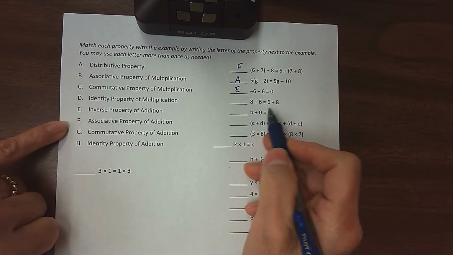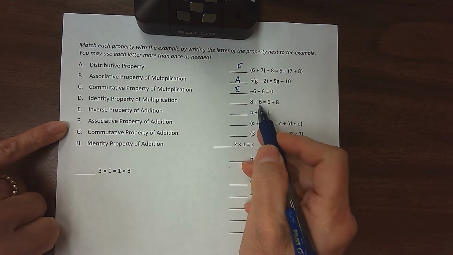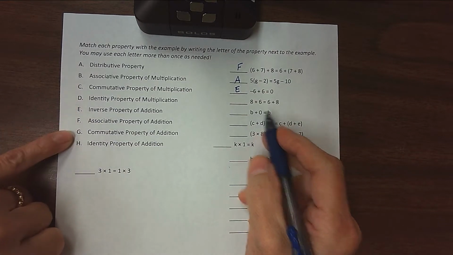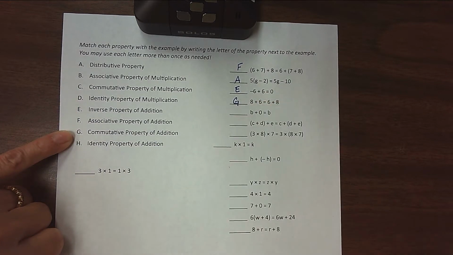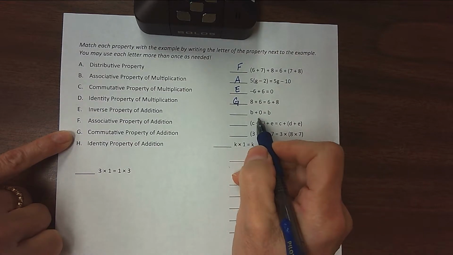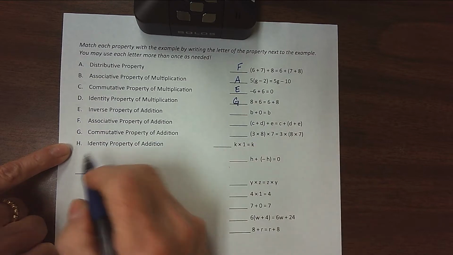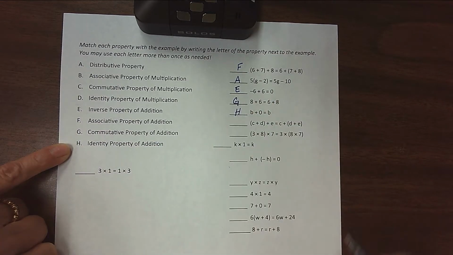8 plus 6 equals 6 plus 8. We're commuting or changing the order, and so that's the commutative property of addition. Now be careful there. This is addition, not multiplication. B plus 0 equals B. We get back what we started with. We have the same identity, so that's the identity property of addition, H.